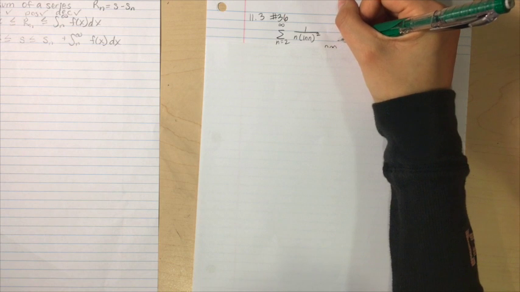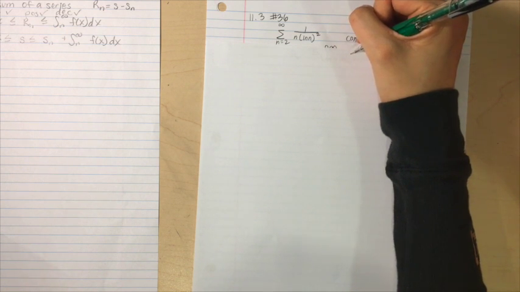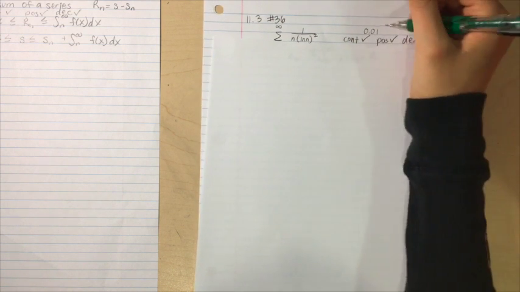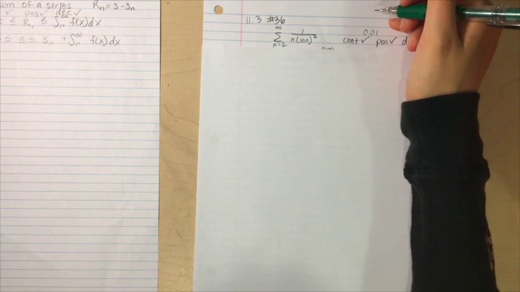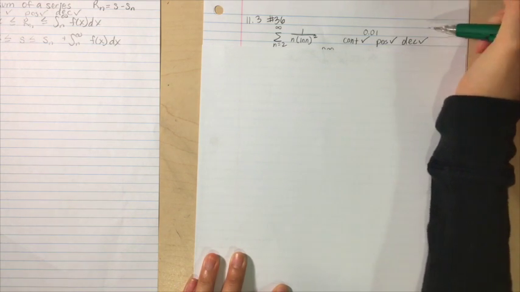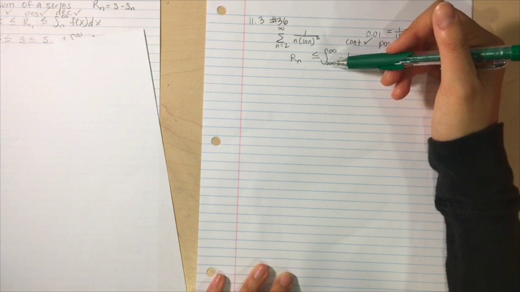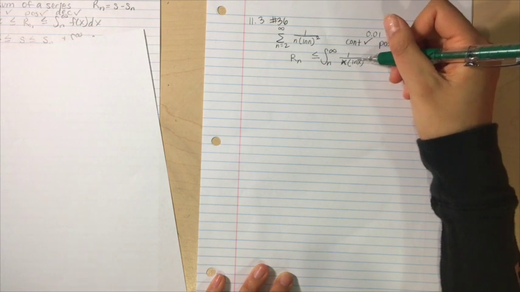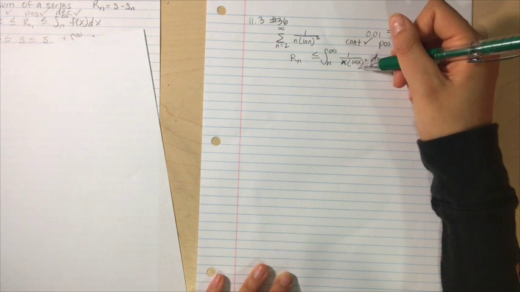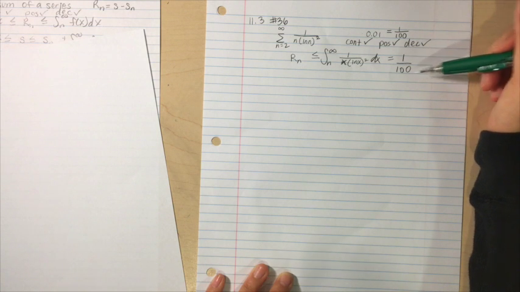For an example problem, let's do 11.3, number 36. Number 36 says, how many terms of the series would you need to add to find its sum to within 0.01? Now, to use the remainder, we need to check that it's continuous, positive, and decreasing to use the integral. Now, using the formula for finding the sum of a series, we get that the remainder is less than or equal to the integral of the function from n to infinity, and we set this equal to 0.01 or 1 over 100.